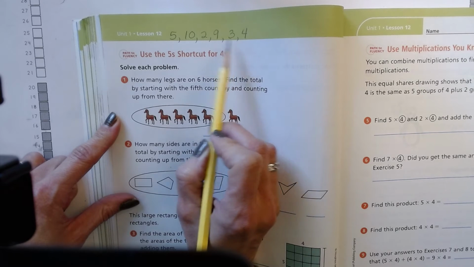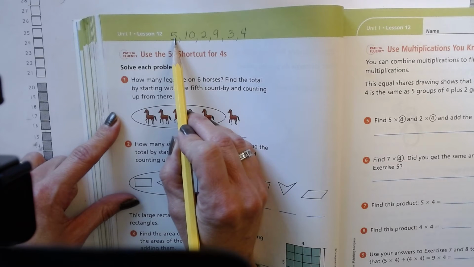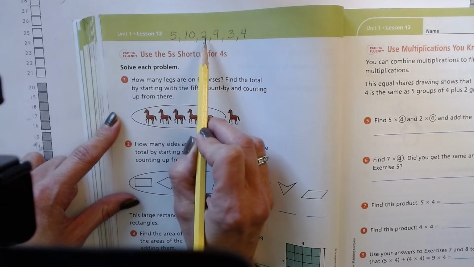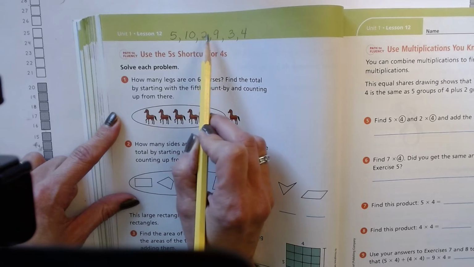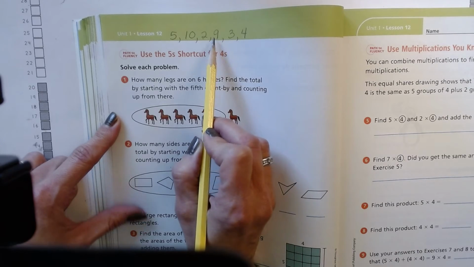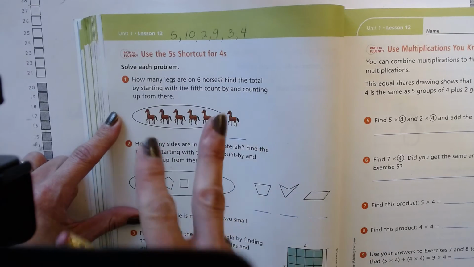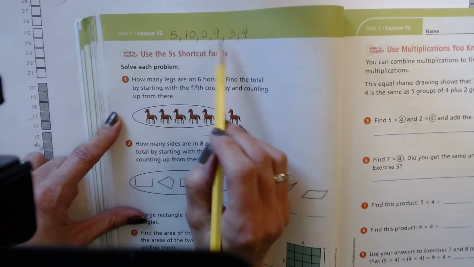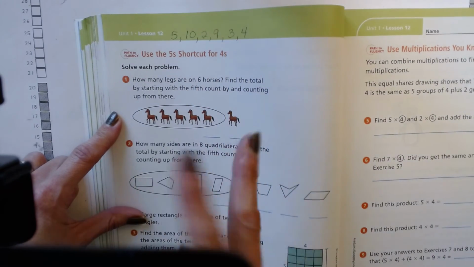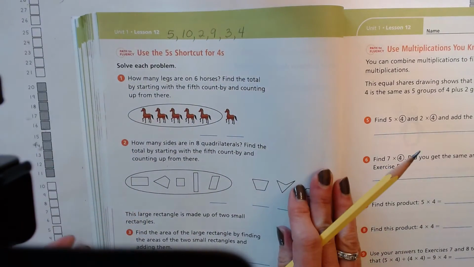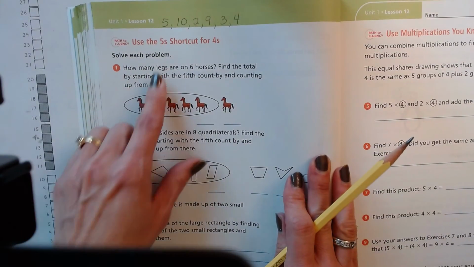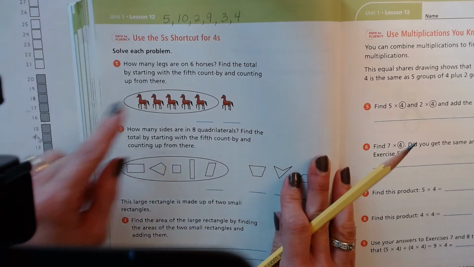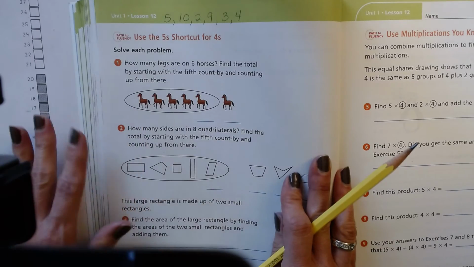And remember, if you know 5 times 10, then you know 10 times 5. If you know 2 times 9, then you know 9 times 2. So do you see how you're starting to be able to flip those factors? Because you know a lot of them already. Remember, when we flip the factors, our product doesn't change. So let's use that 5 shortcut that we have learned. We learned it with our threes because you know how to count by fives so good.